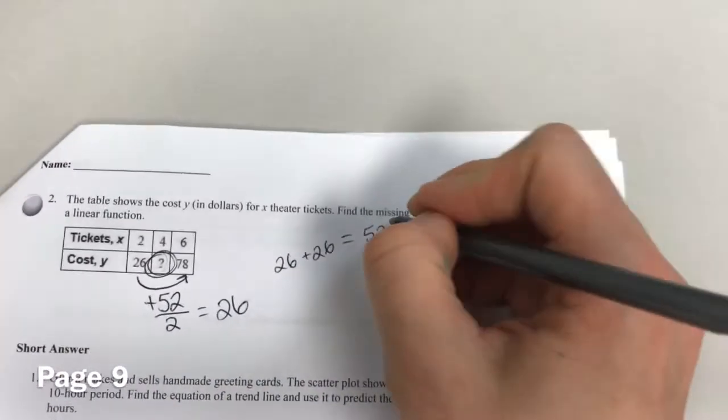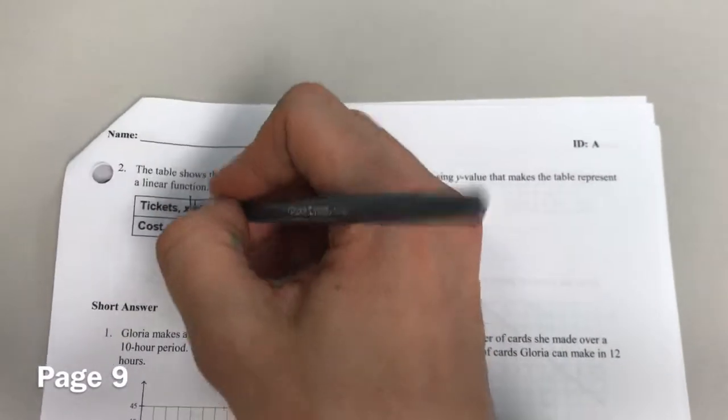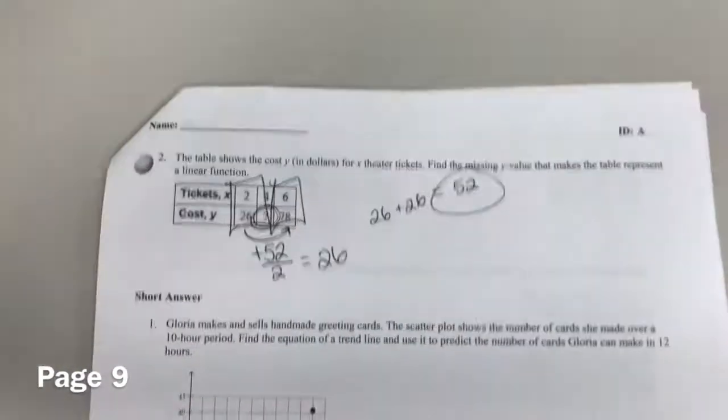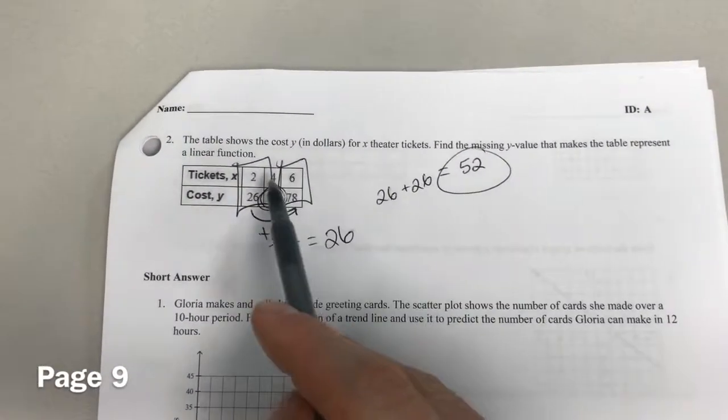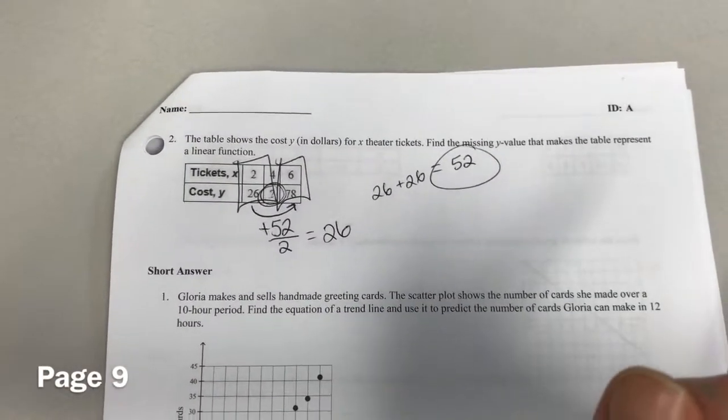Now, if you're like, I don't like that at all, then do lin reg on these 2 points, get yourself an equation, plug in 4, and then you're good.